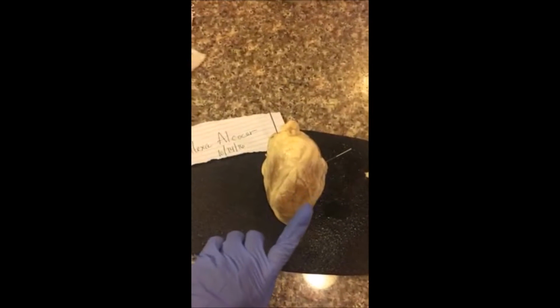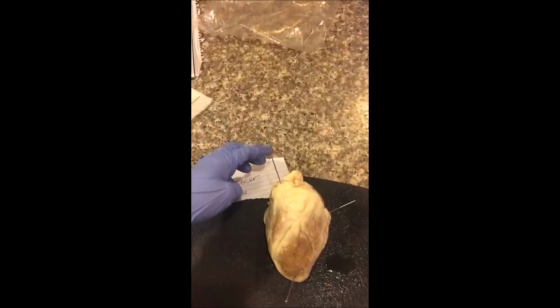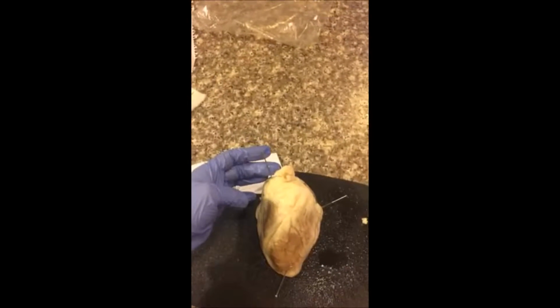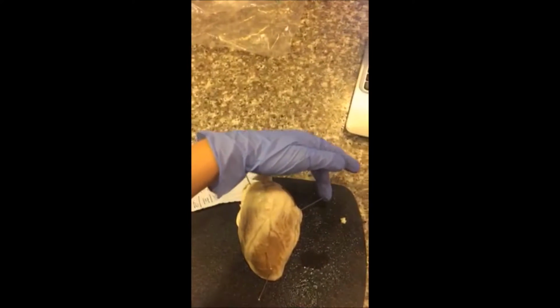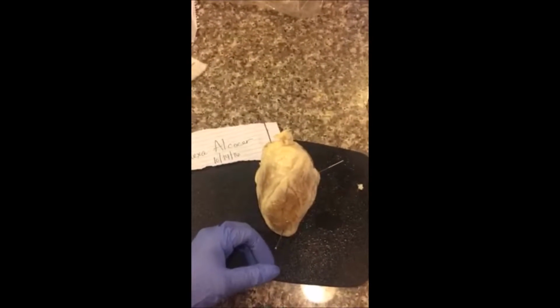The visceral pericardium is located here. The right atria is here and it is deoxygenated. The left atria is over here and it is oxygenated. The apex is down here, the base of the heart.